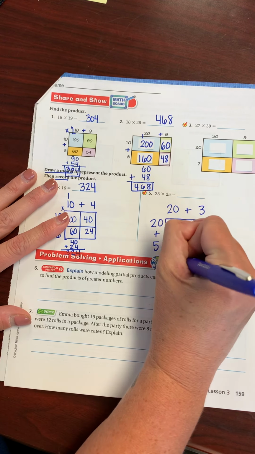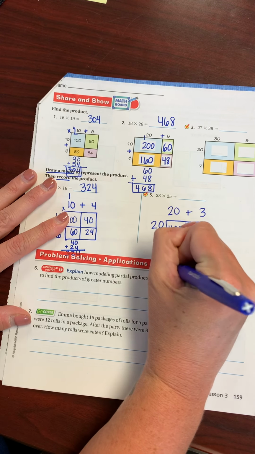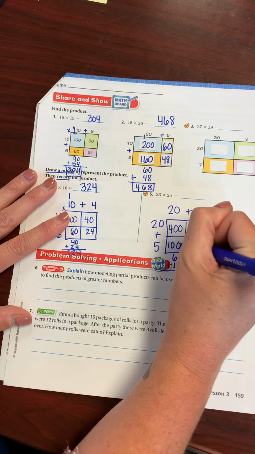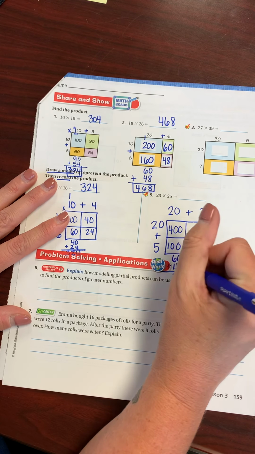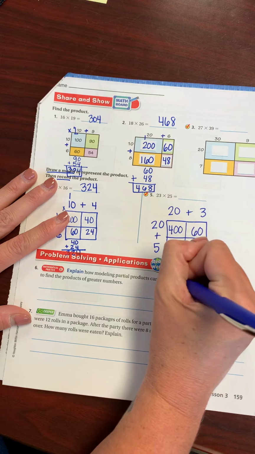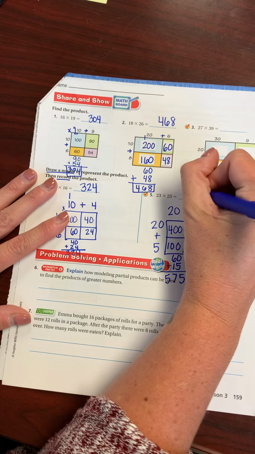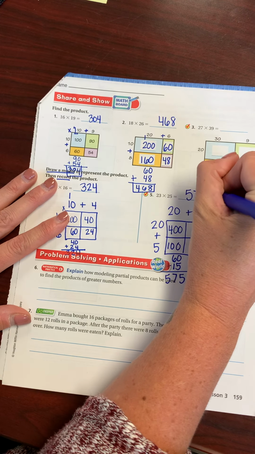You move those under. 0 plus 0 plus 0 plus 5 is 5. 6 plus 1 is 7. And 4 plus 1 is 5 for your answer of 575.